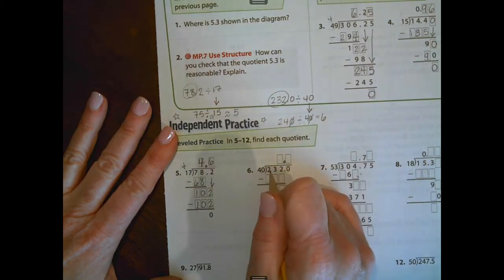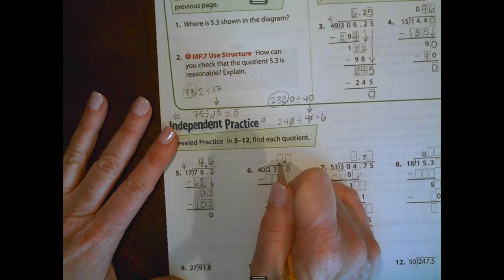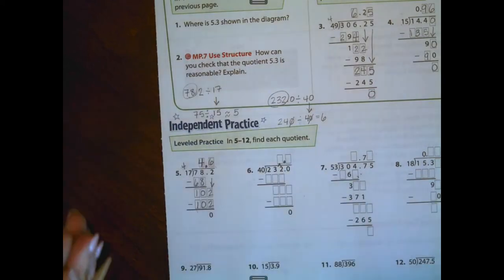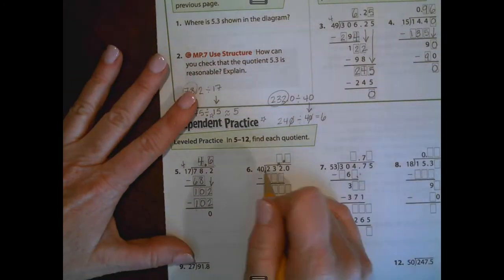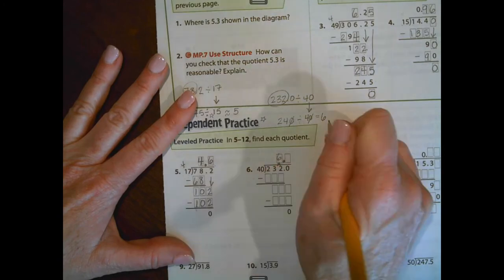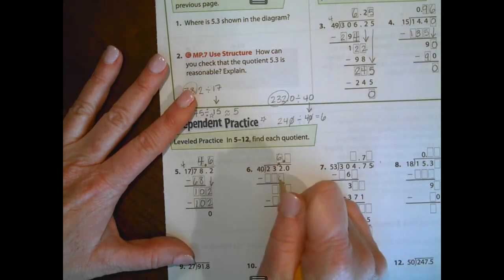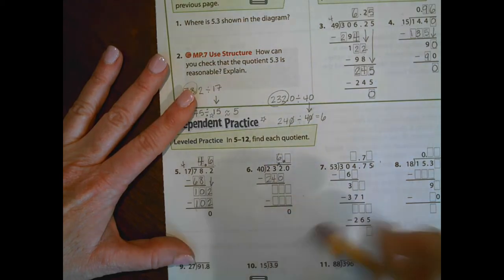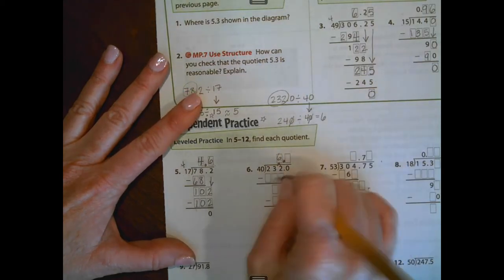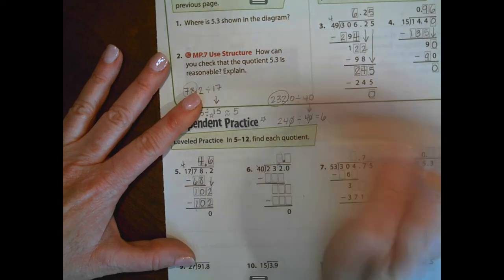We're dividing 40 into the 232. So that tells me my answer is going to have one digit in the ones place, then the decimal. Okay, don't forget about those little clues. So if I try 6, which is my estimate, 6 times 0 is 0, 6 times 4 is 24, and I cannot subtract.